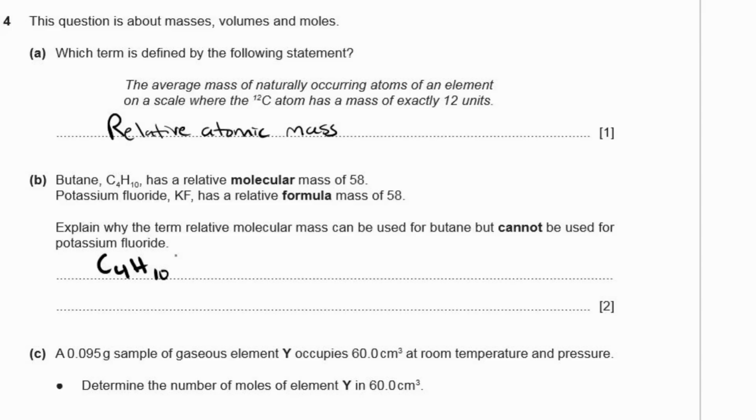Okay, quite often we say relative molecular mass just as a short form, but it's wrong if it's the wrong type. Okay, so the reason why is because C4H10 is a covalent molecule, which means it has a fixed size. Okay, but KF is ionic. What that means is KF forms large crystals. And so it's hard to say exactly how much KF is in one molecule, but it's not a molecule, it's a crystal of KF. Okay? So that's why you can't use the term molecular mass for KF, but you can use it for C4H10, for butane. Okay? Good.